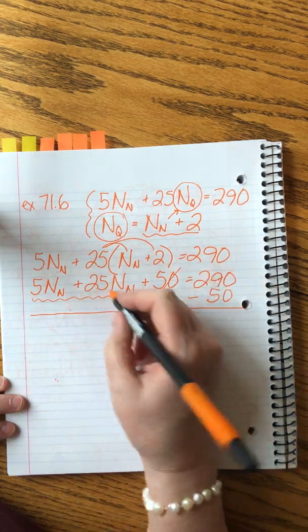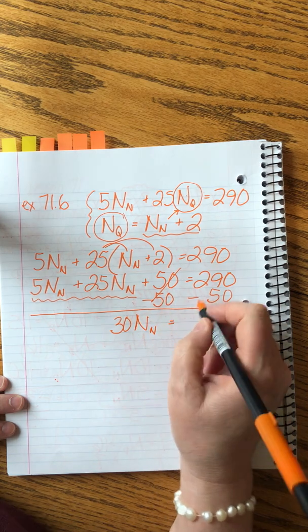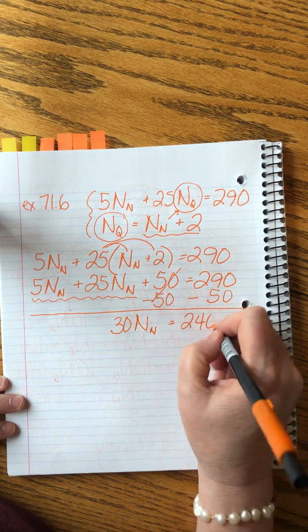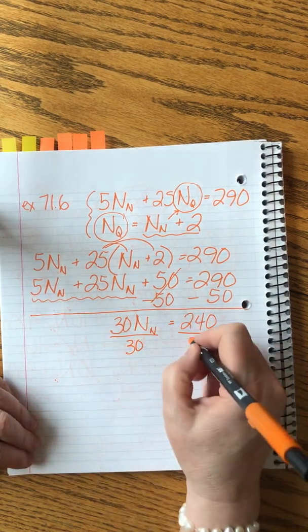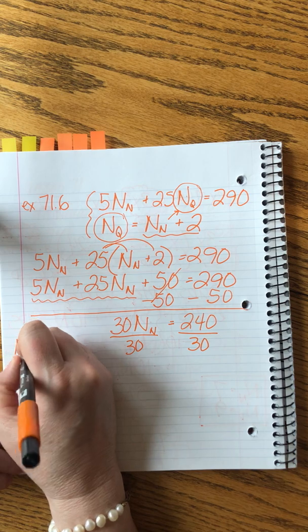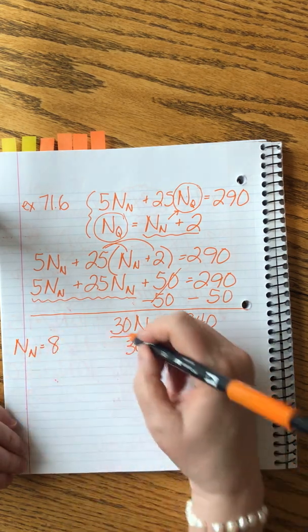You're gone. 30 times the number of nickels equals 240. I think I'd like to divide that by 30. And I get the number of nickels equals 8, right?